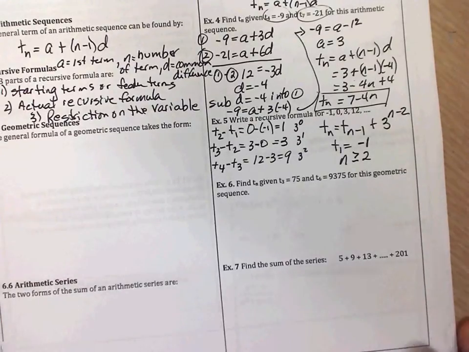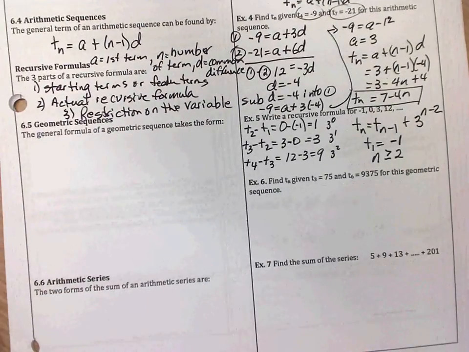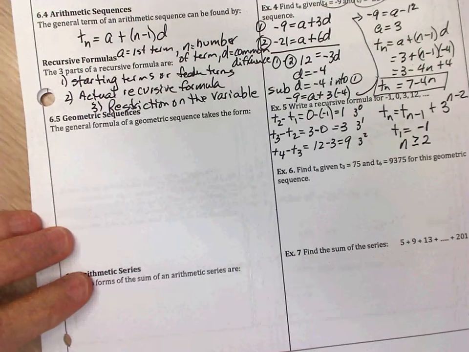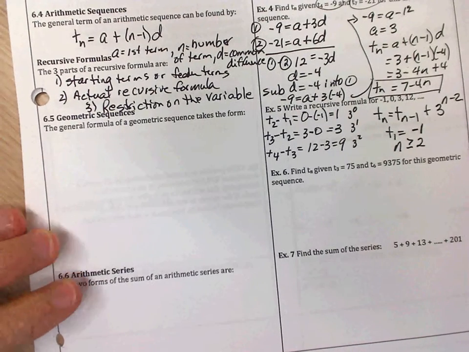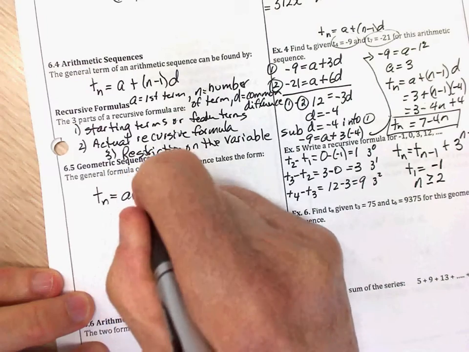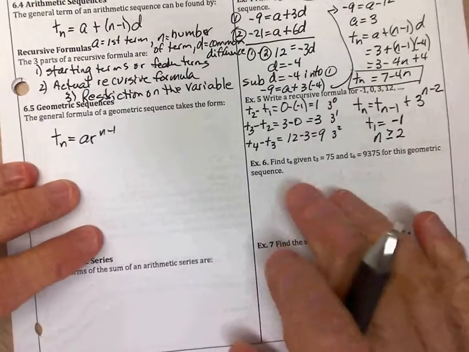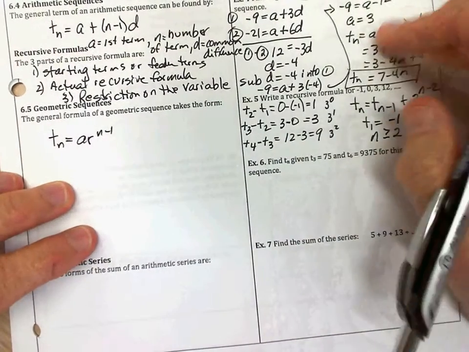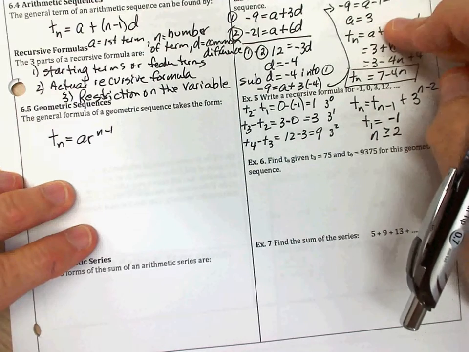Good. Let's now start. The general formula of a geometric sequence is Tn equals a r to the n minus 1. So using that information, we can do something similar to example 4 and find Tn.